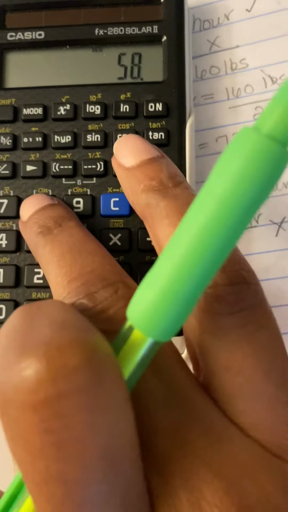So 58 divided by 200 equals 0.29, times 100 milliliters equals 29 milliliters per hour. So 29 milliliters per hour is your answer.